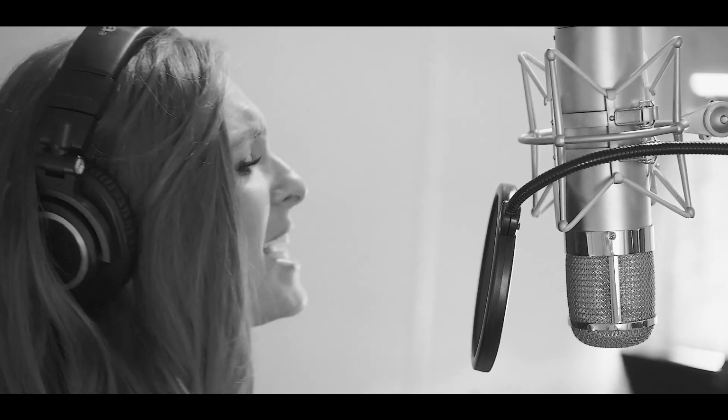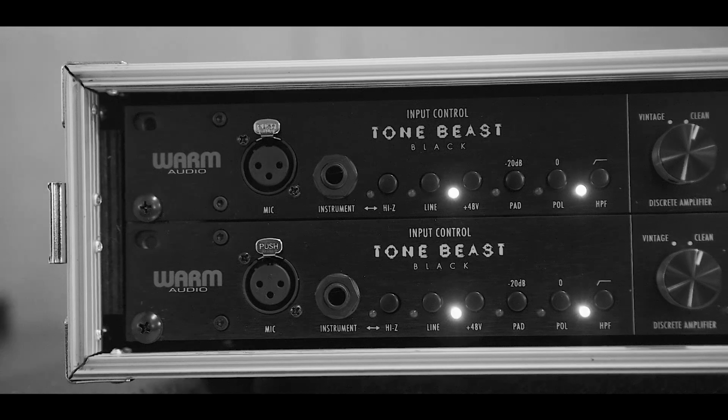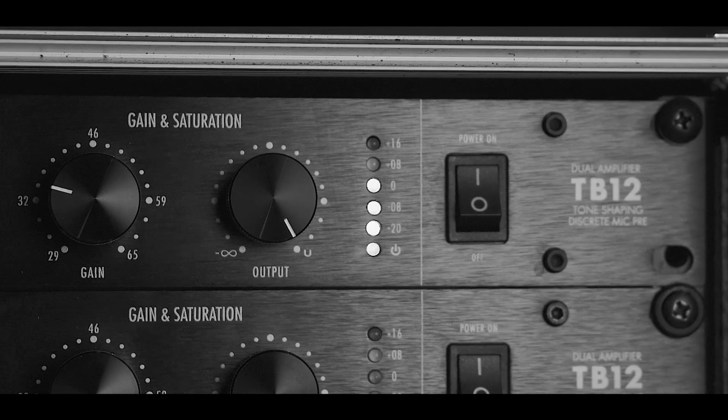I had the WA-47 tube mic, and that was going into the new Tone Beast Black preamplifier, and that was into the WA-2A tube compressor. And I was getting about 5 to 6 dB of compression that day. That microphone was an incredible match for her voice.